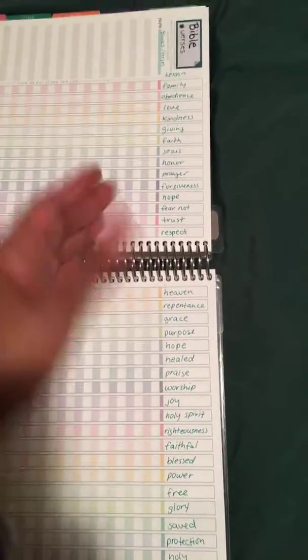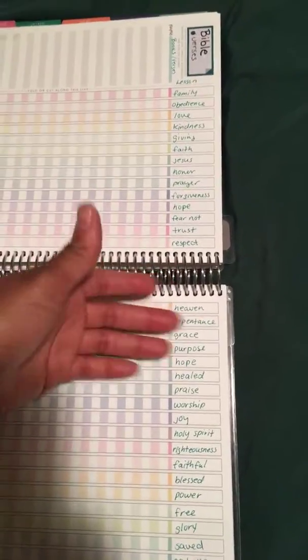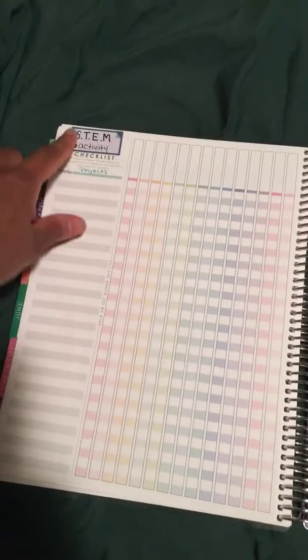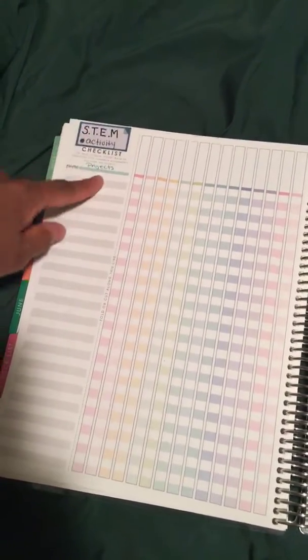Now, just FYI, if you do this, do it in alphabetical order. I didn't do that in this one, because it was coming off the top of my head, and then I thought about it. Should have had an alphabetical order so that it's easier to find. But nonetheless, this is what I did for this checklist. This checklist I'm going to have for STEM activities. So I'm going to list my projects here for STEM.